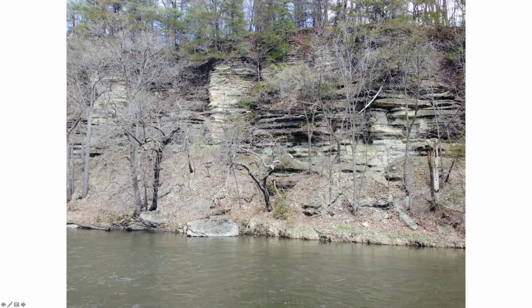All right. Today we're going to look at some sedimentary structures and talk a little bit about how they formed. We'll start with one of the most common. These are bedding planes or beds. And just about every sedimentary rock is going to have bedding planes.